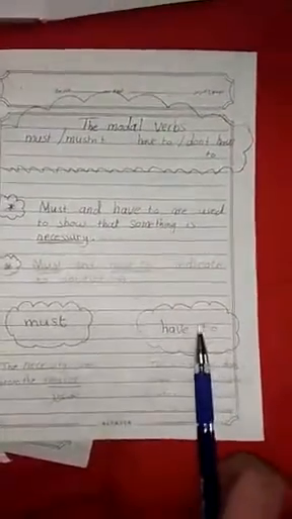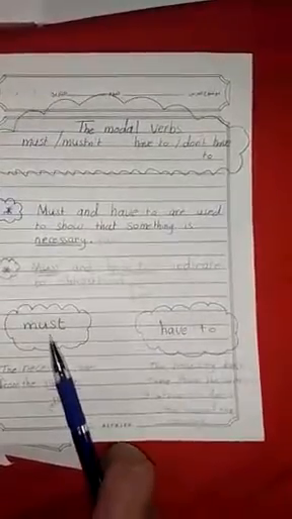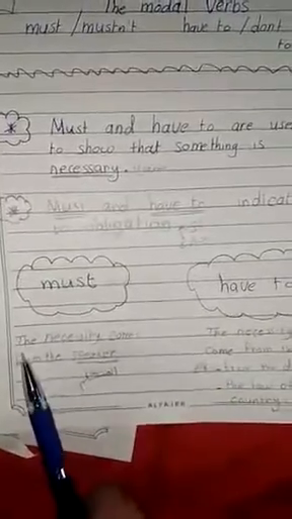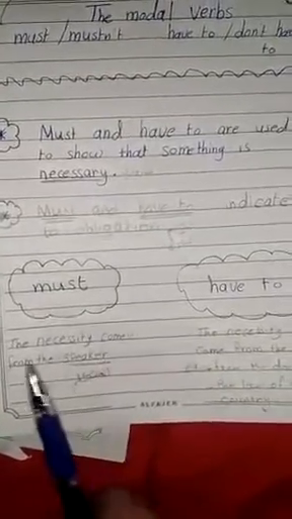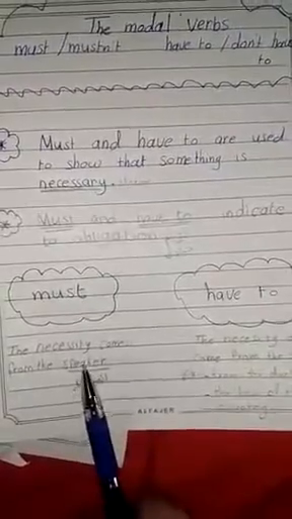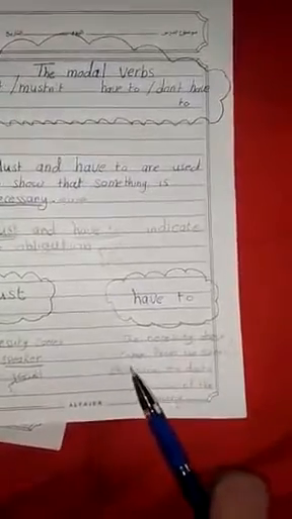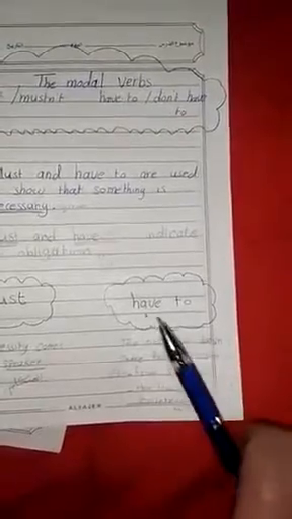It's an order. But what is the difference between must and have to? With must, the necessity comes from the speaker. But with have to, the necessity doesn't come from the speaker. For example, the orders of your doctor, we use have to. The law of the country, قانون الدولة. The law of driving, قانون المرور, we use have to.